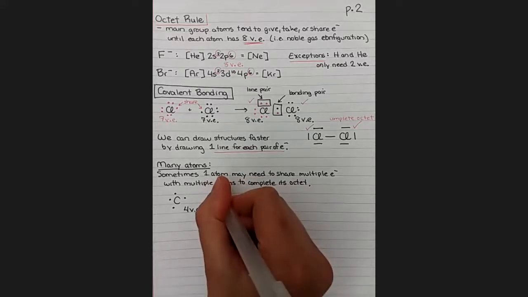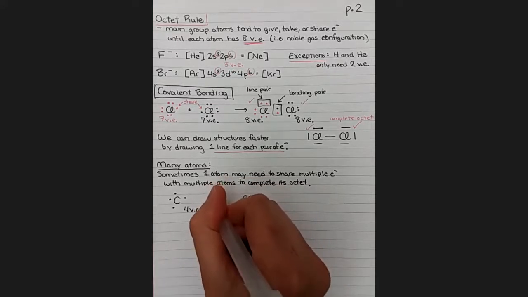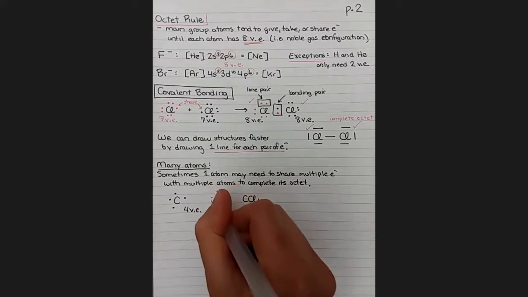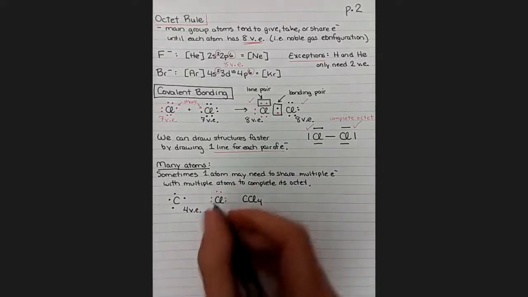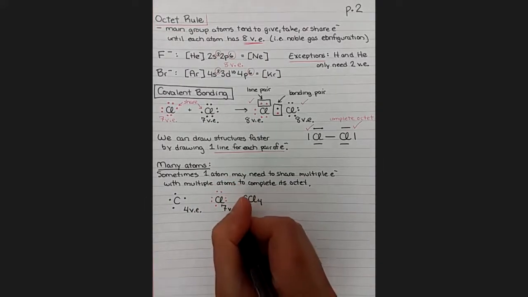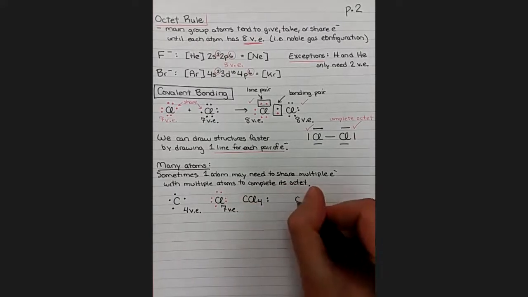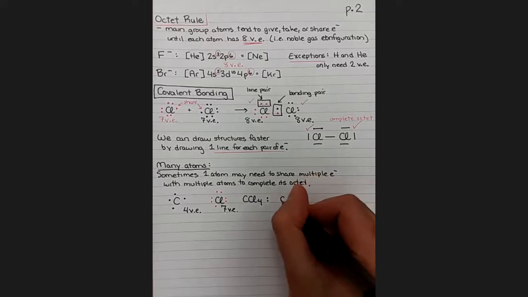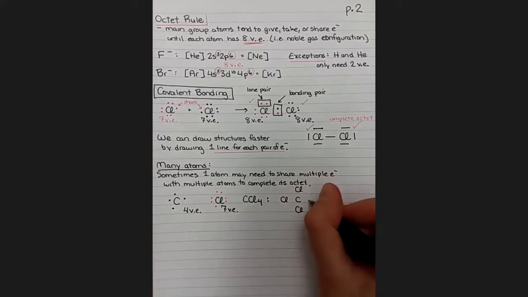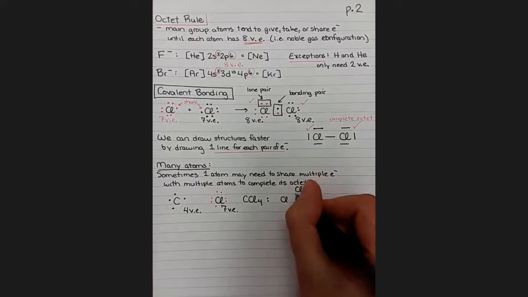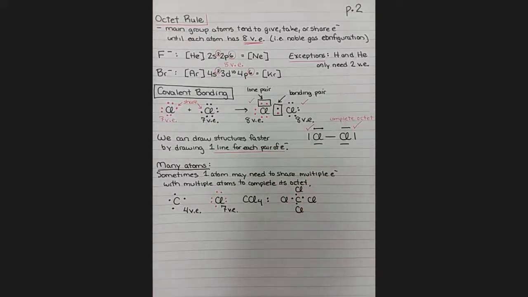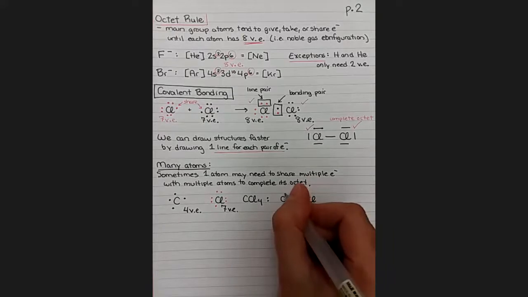And then we are going to draw a different color for the last time. Chlorine has 7 valence electrons. So when we make this structure, carbon is going to be sharing with all 4 of the chlorines. So carbon is going to have 4 electrons. It's going to share 1 with each chlorine.